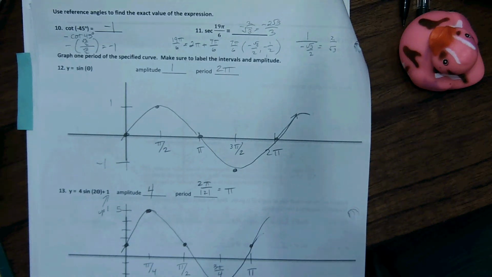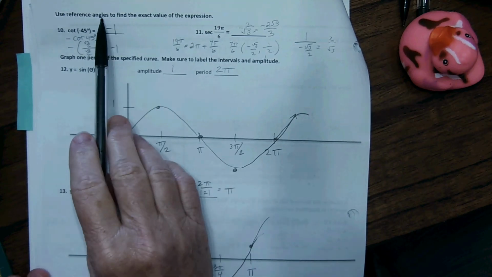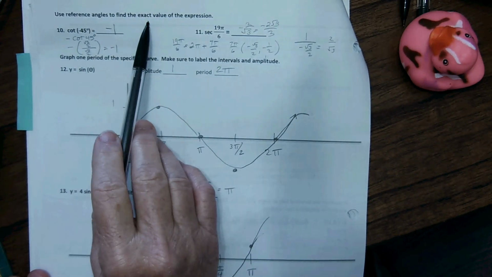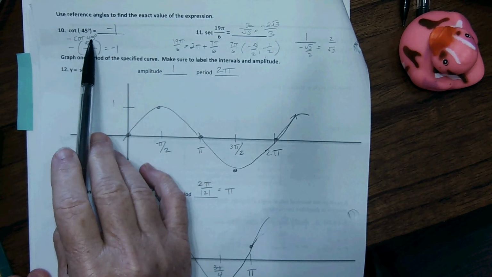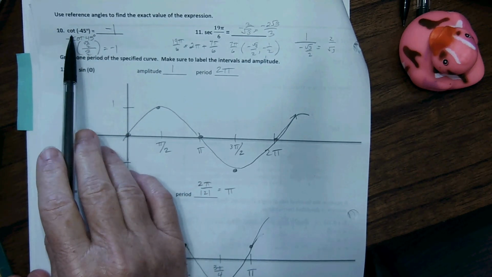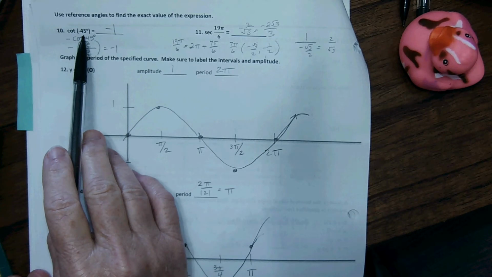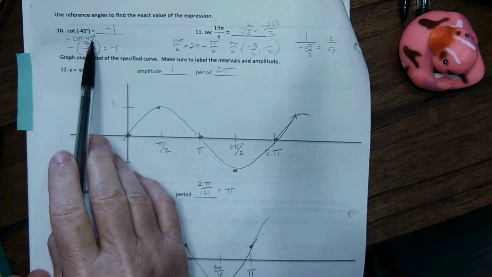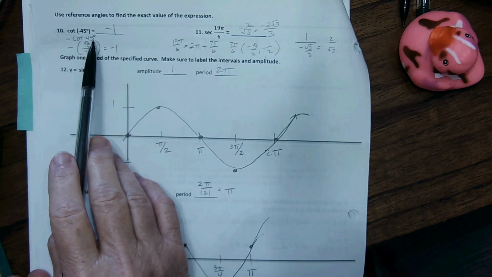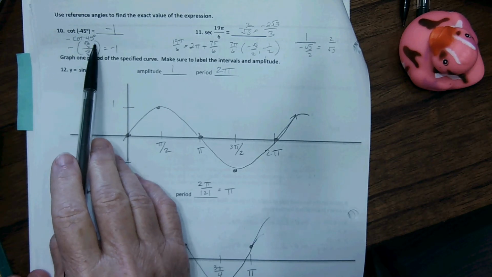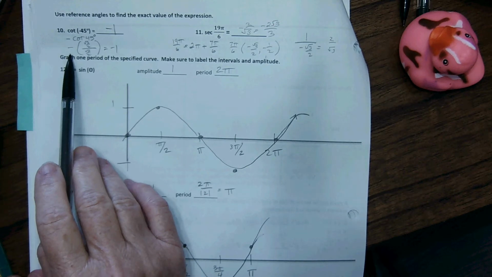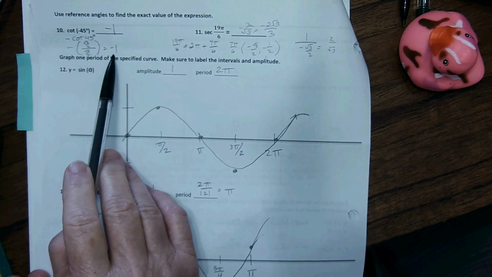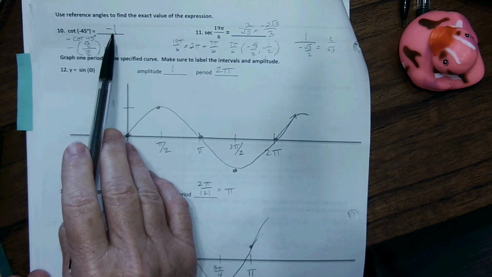Let's continue with the test review, page 28. We're asked to use reference angles to find the exact value of the expression. On your test, you're actually going to have to show these middle steps. The cotangent of negative 45 degrees is the negative cotangent of 45 degrees. At 45 degrees, my cotangent is my x over y. I have a negative, this is 1, so it simplifies to negative 1.